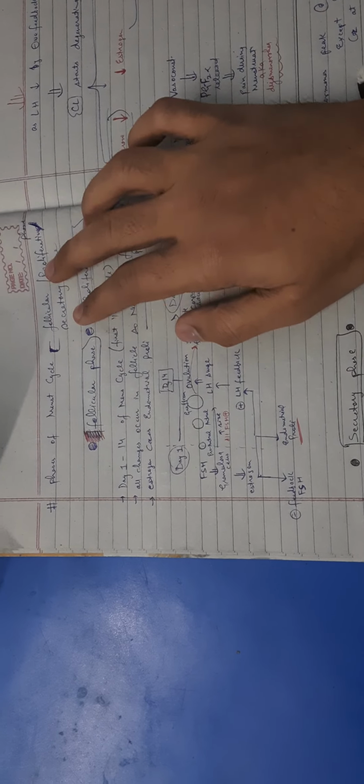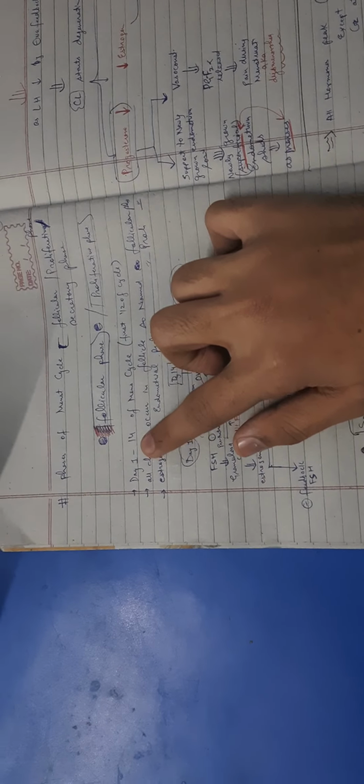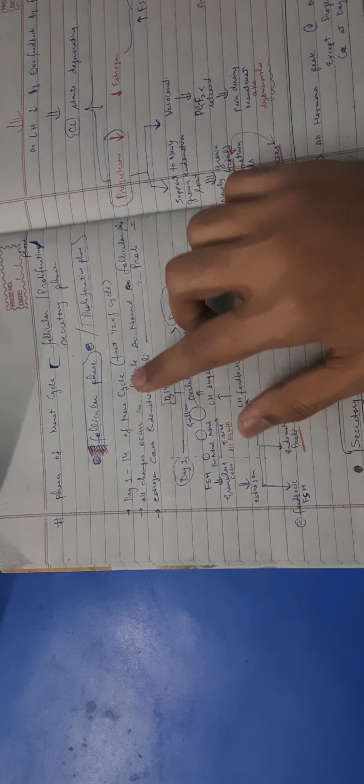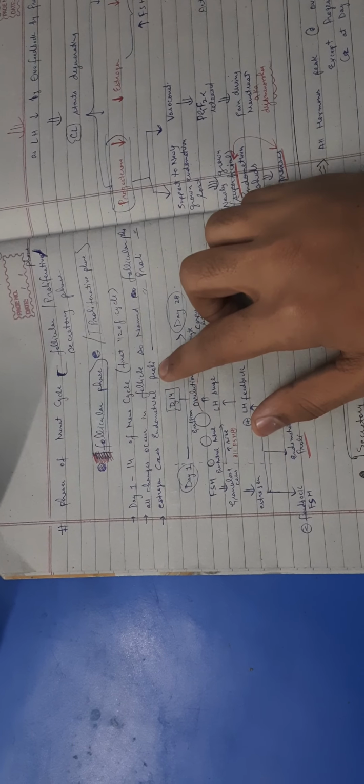Now come to the phases of the menstrual cycle. The menstrual cycle has two phases: the follicular or proliferative phase, and second, the secretory phase. So what is the follicular phase? The follicular phase is the first half of the menstrual cycle, day 1 to 14, and in this all changes occur in the follicle, so it is named follicular phase. There is also endometrial proliferation, which is why it is also termed the proliferative phase.